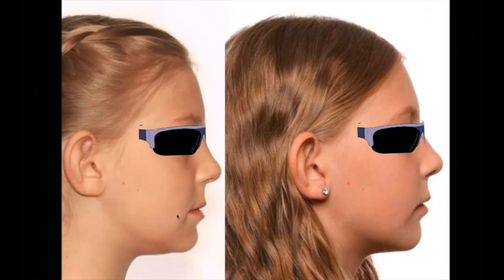Smiling before and after. So, and the magnification of the pictures probably doesn't help this, but what dimension do you feel like changed the most?